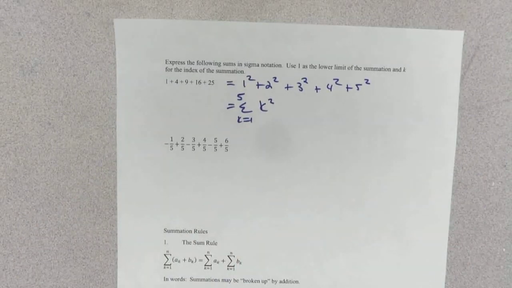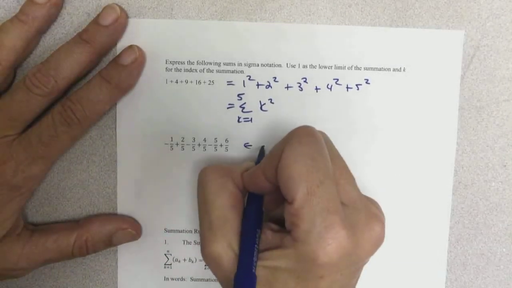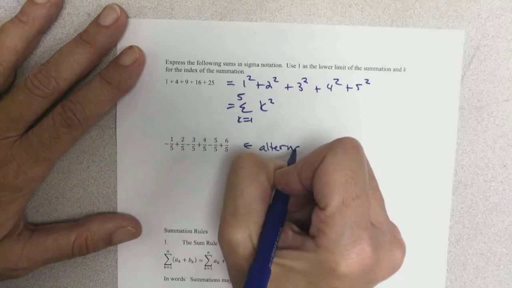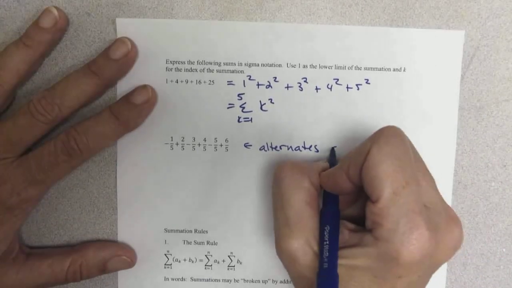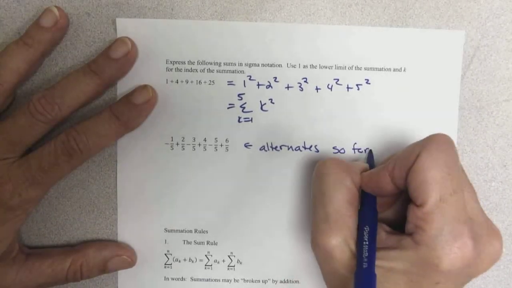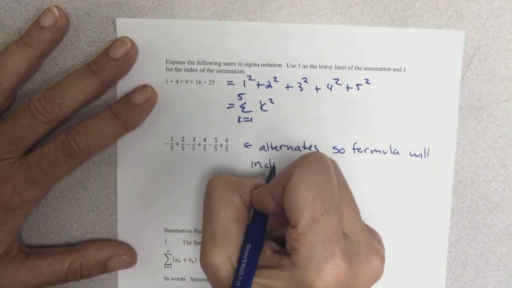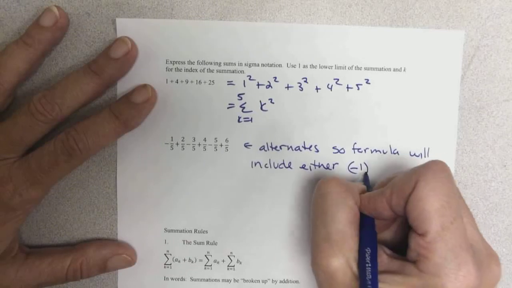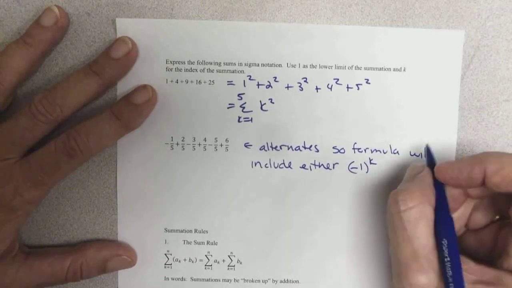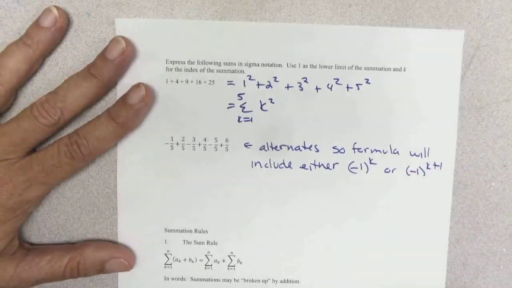Okay, the next one. Let's note that it alternates. And so we said something about that before, that alternation, so the formula will include either, for our purposes right now, negative 1 to the k or negative 1 to the k plus 1.